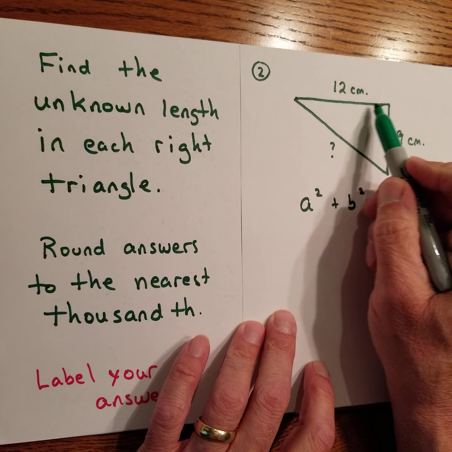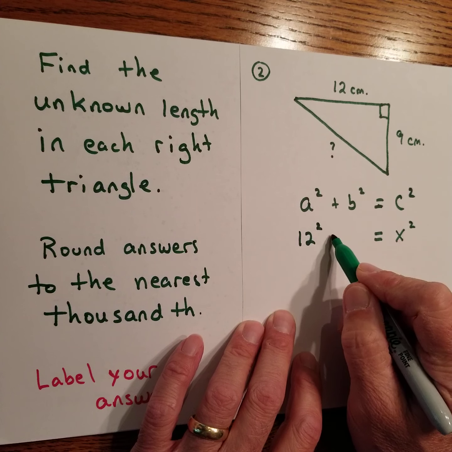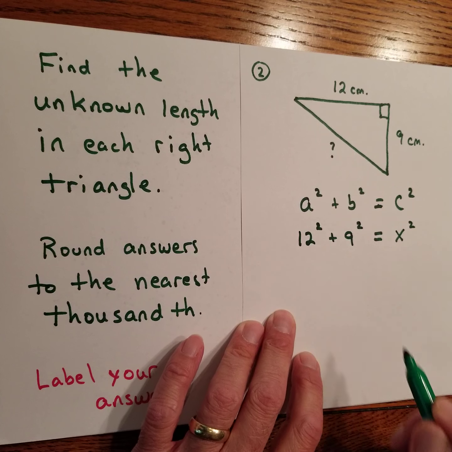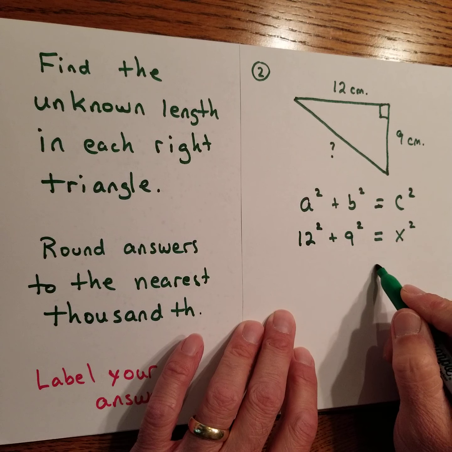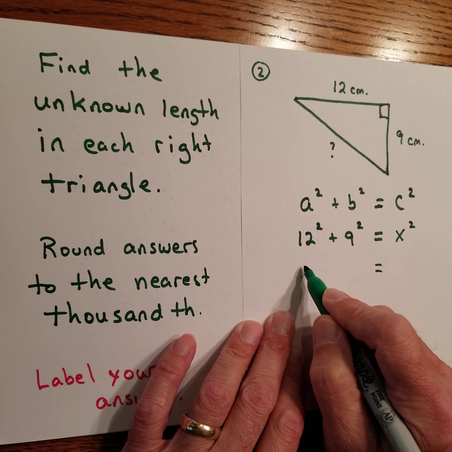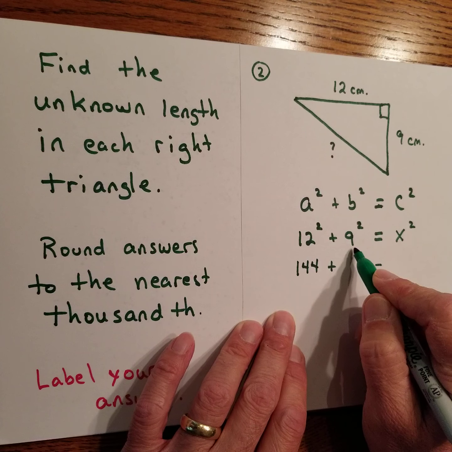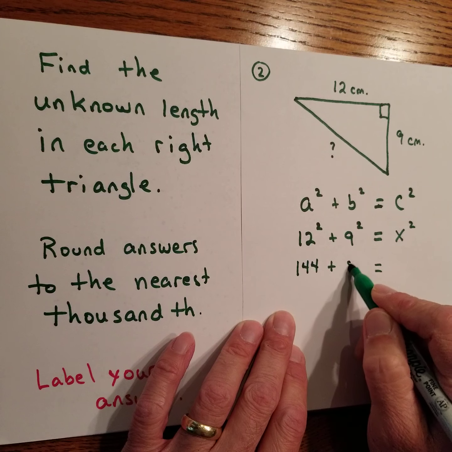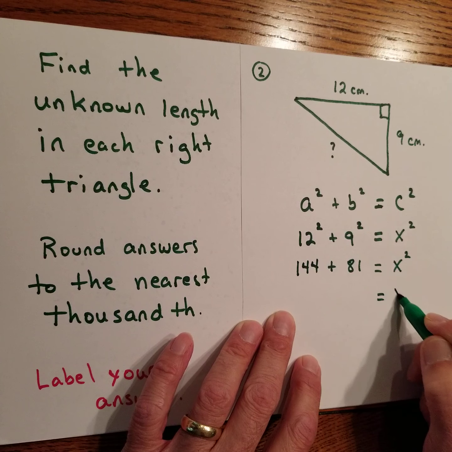The legs, 12 and 9, can go in whatever order you like. There's 12 squared, there's 9 squared. Here's my a squared plus b squared equals c squared. 12 squared, 12 times 12, is 144. 9 squared, 9 times 9, that's 81.